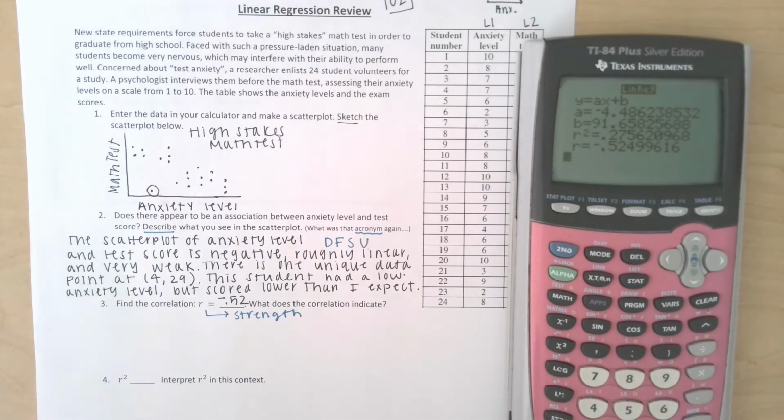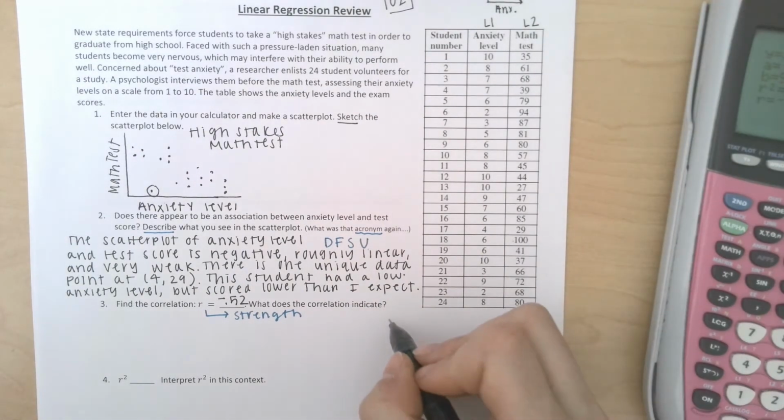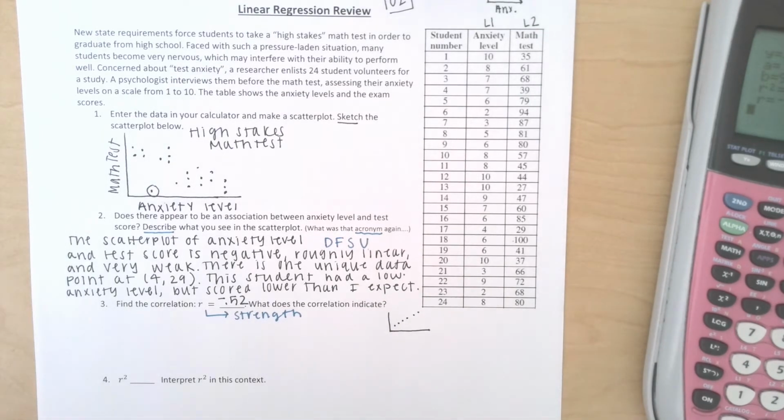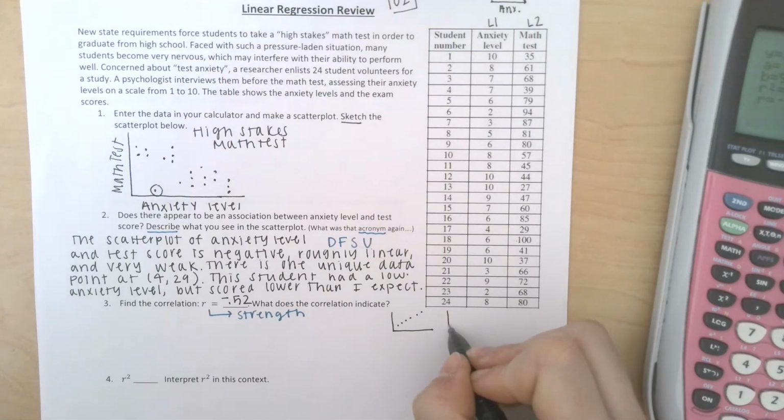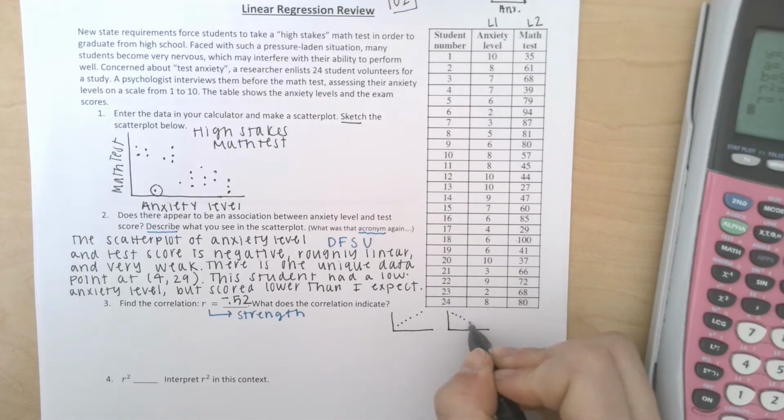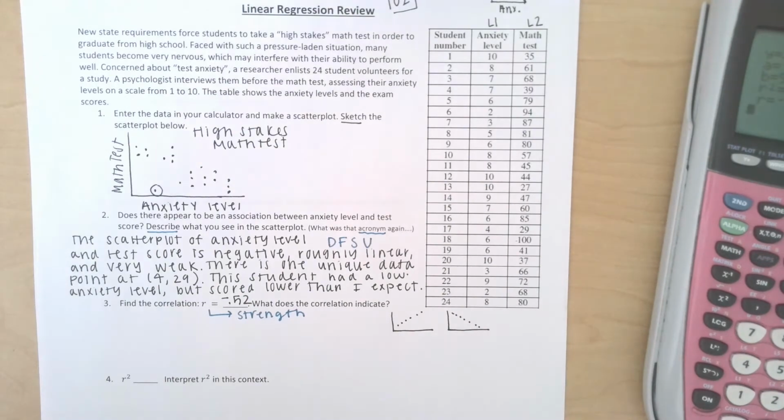Remember that the strongest your R value can be is a positive 1 or a negative 1. If you had an R of positive 1, your dots would form a perfectly straight line in a positive direction, versus negative would be going down.